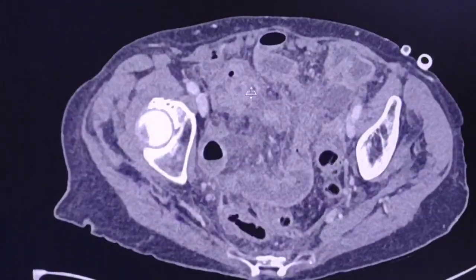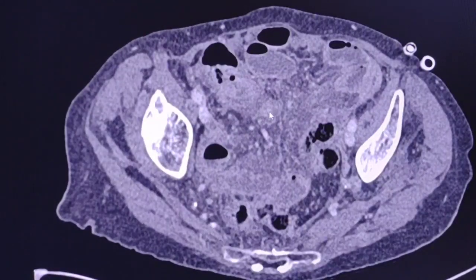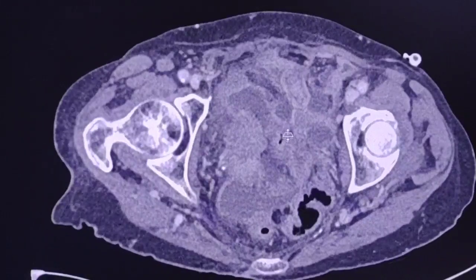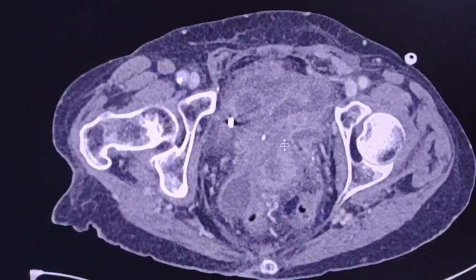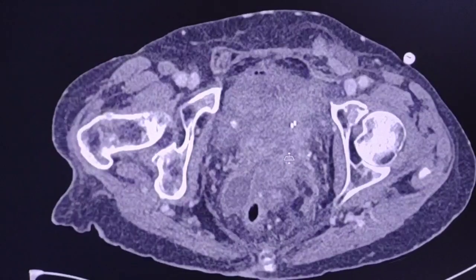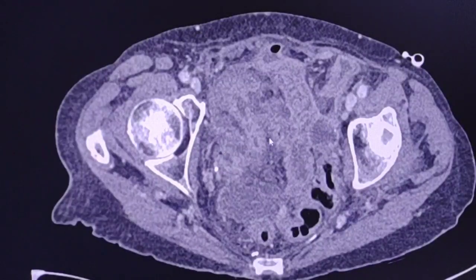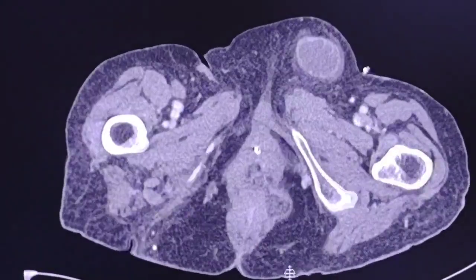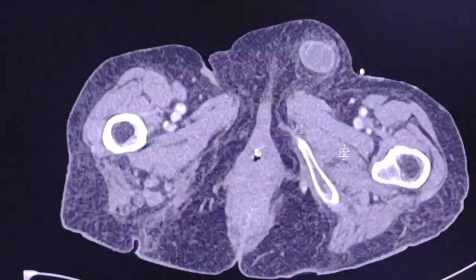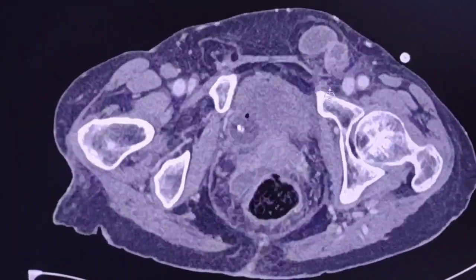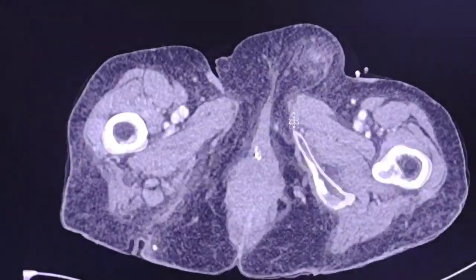Another point is that due to the secondary inflammatory changes of the terminal ileum, there is luminal stenosis here, and this contributes to the small bowel obstruction, or at least reduced outflow. So this is a complex case, and some of the learning points here is that when we see one finding, we have to exclude another one.